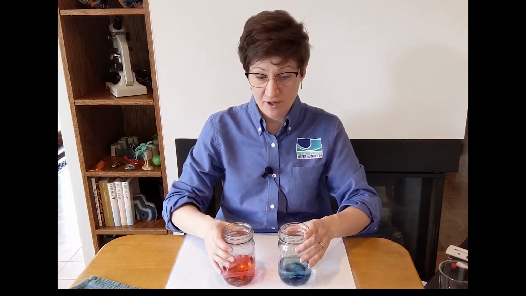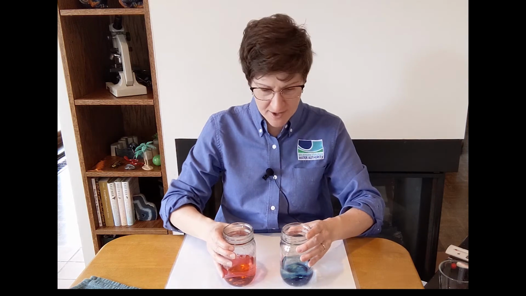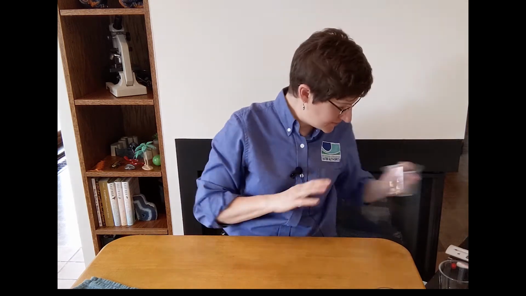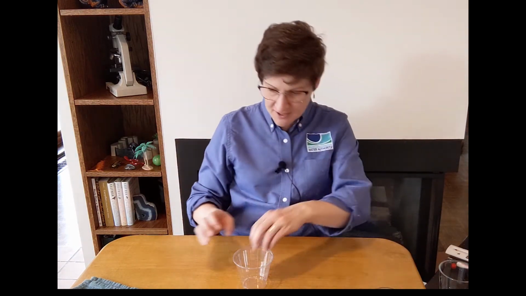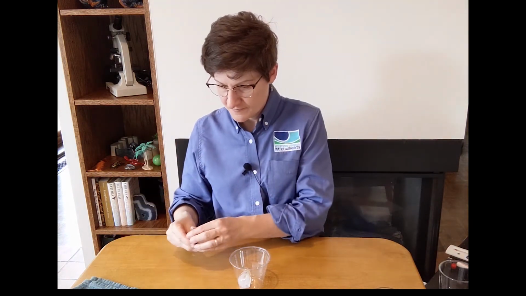Now, what if we went and we took solid water and we dropped food coloring onto that? What do you suppose is going to happen then? Well, let's try that out, scientists, shall we? I have another ice cube here. I'll put it into my little trusty cup. And let's use some green food coloring this time. I'll put 1 little drop on there.